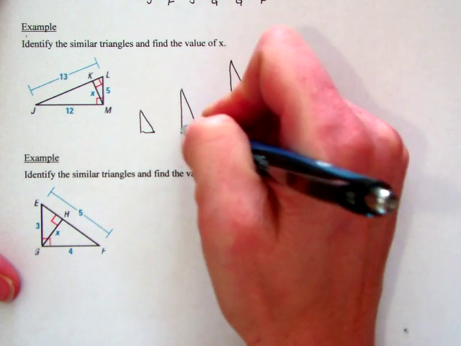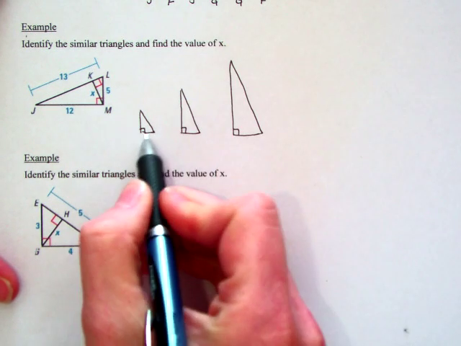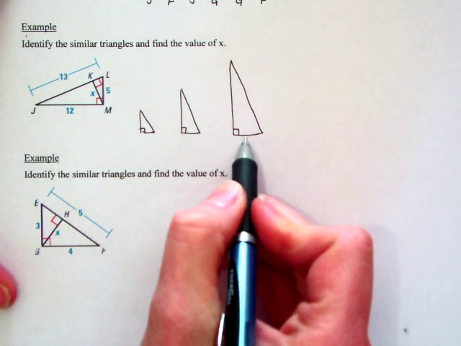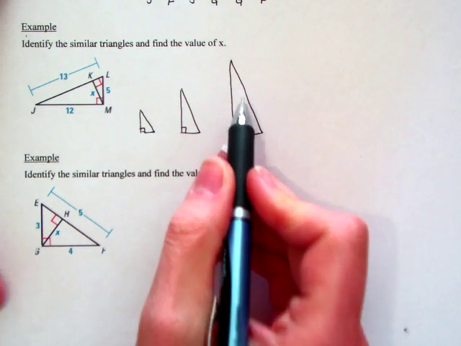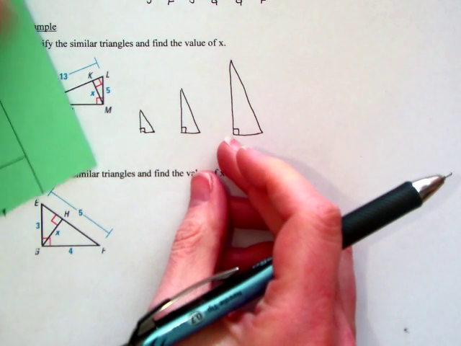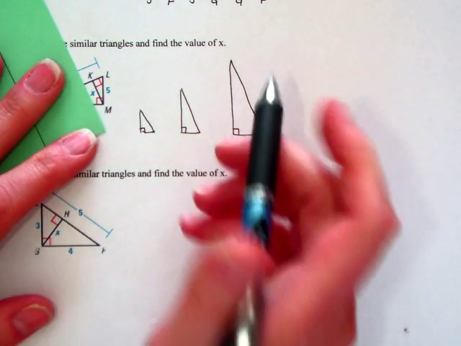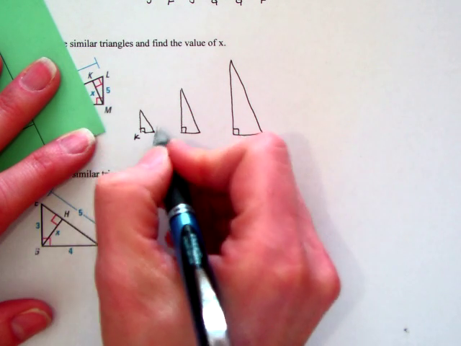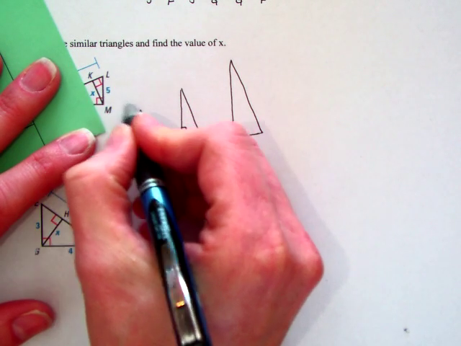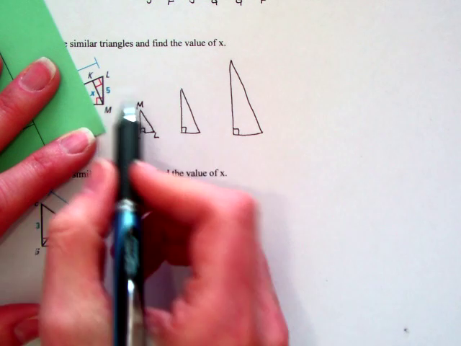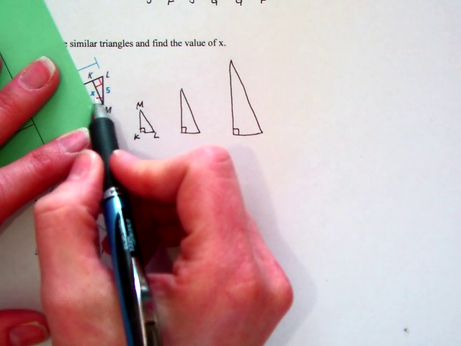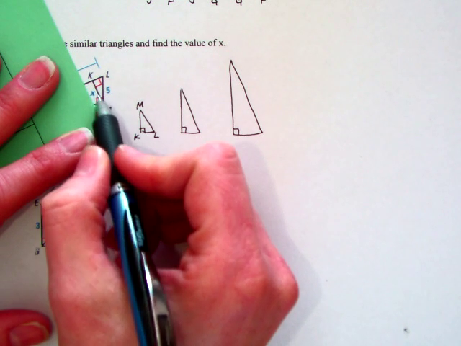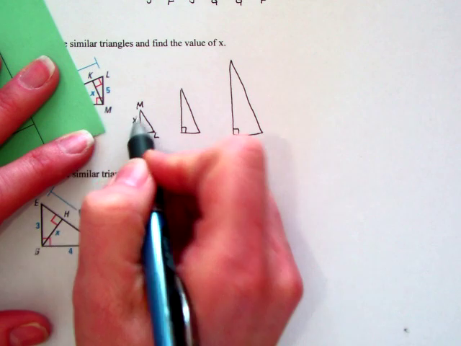Got my 90-degree angles on there. You can definitely tell that this is the short side and that this is the long. So looking at just the tiny little triangle here, the little one, I've got my 90-degree angle at K, my short side is L, and then the long side is M. I'm also going to put my numbers on there too. So my long side is X, my hypotenuse is 5.